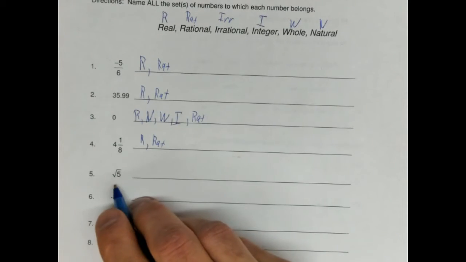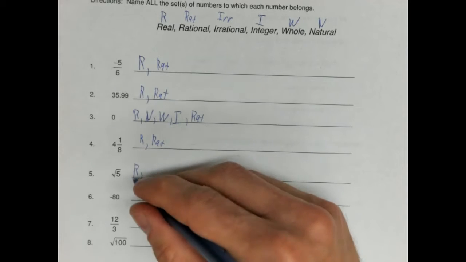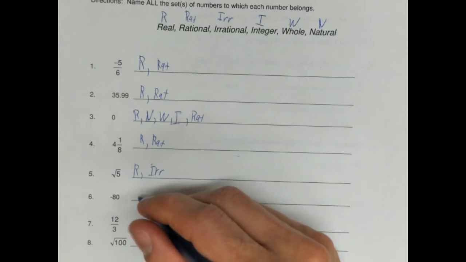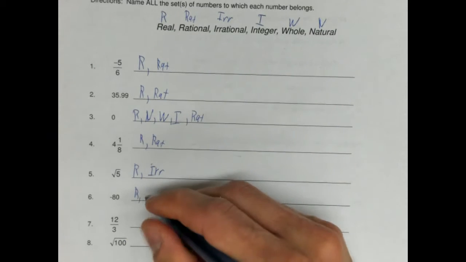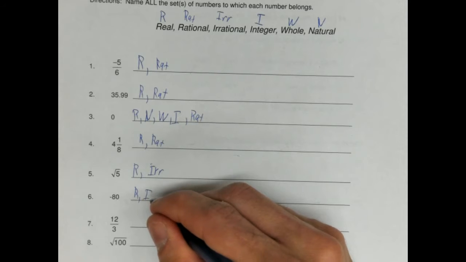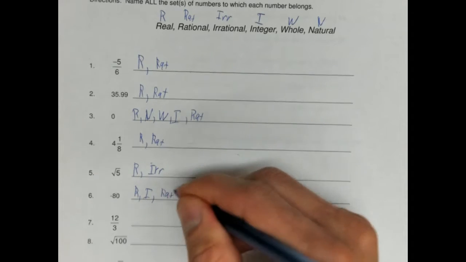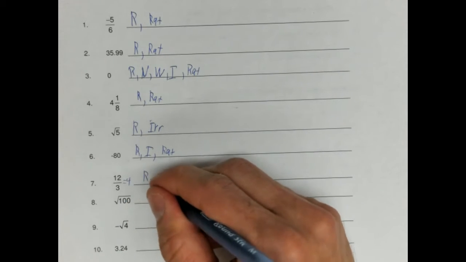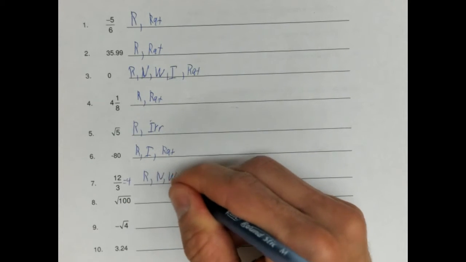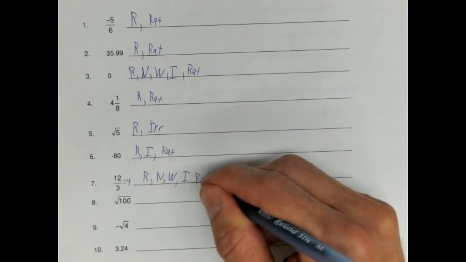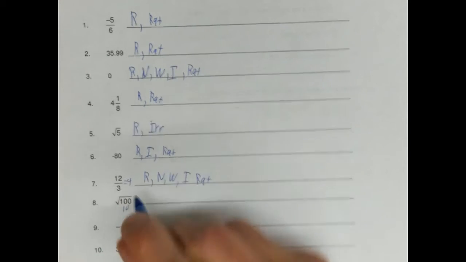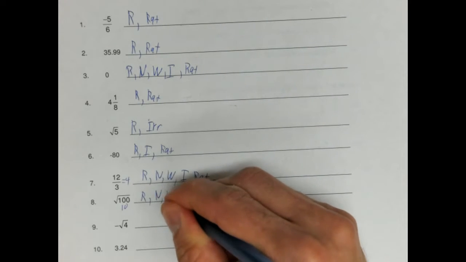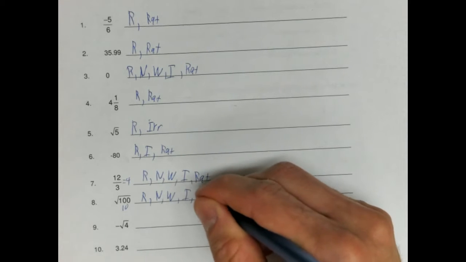Okay. Square root of 5, that's real and it's irrational because it cannot be written as a fraction. Negative 80, that's real, it's an integer, and it's rational. 12 thirds, let's simplify that, it becomes 4. So that's going to be real, that's natural, it's whole, it's an integer, and it's rational. Square root of 100, that's actually just 10, so simplify that. So 10 is going to be the same as these, so real, natural, whole, integer, rational.